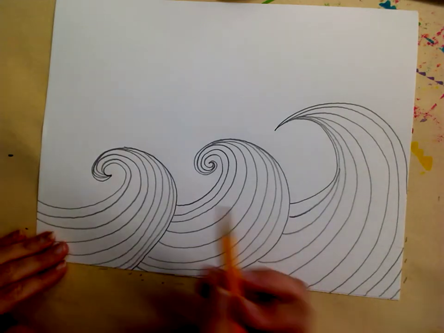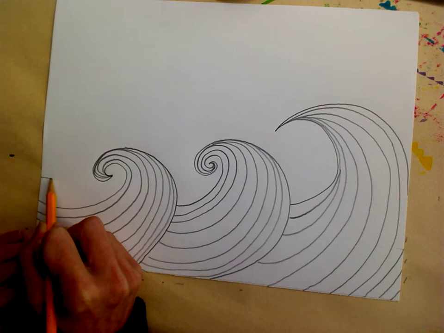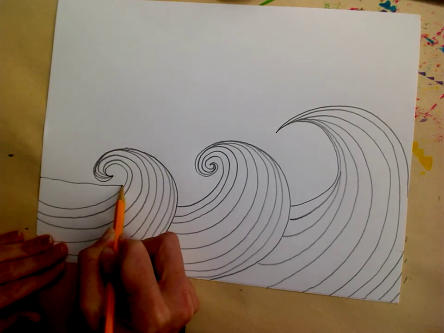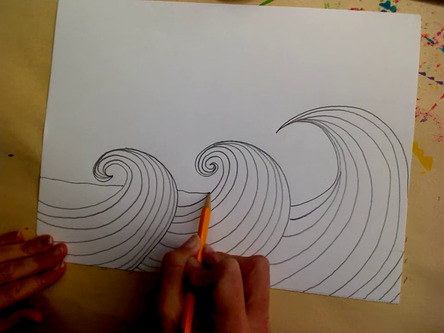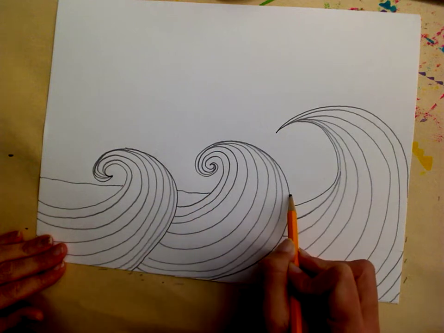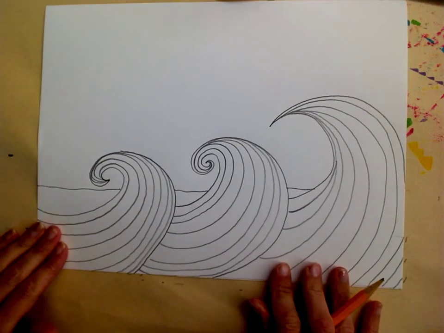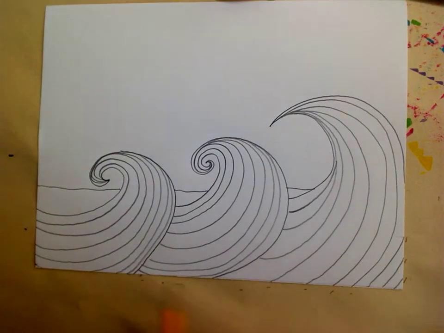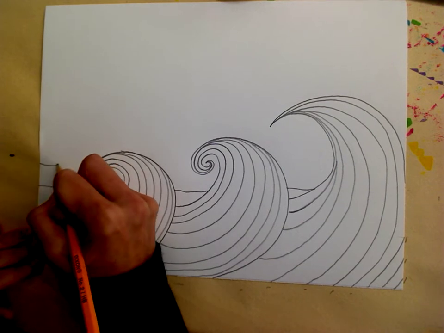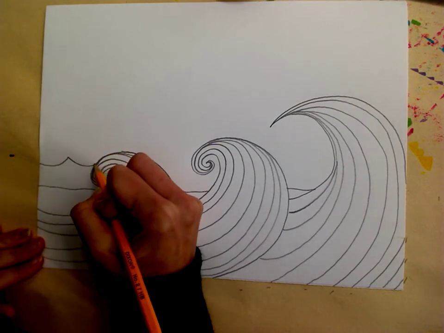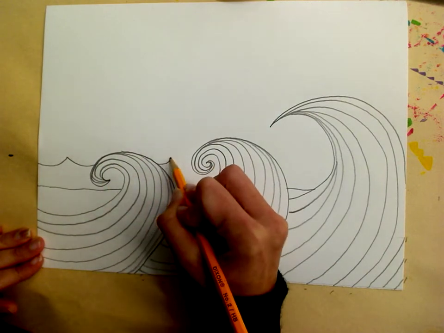For this first one, I'm going to go kind of straight, but where this line meets the wave, I'm going to stop, pretend like there's a line, and continue. So that's my first one. Next, I'm going to go a little more wavy, just going up and down. I'm giving it kind of a point. Again, I'm going to stop here where this big wave is.